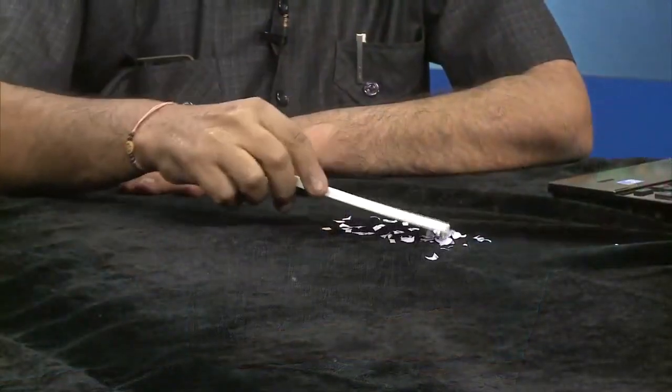Let us do this activity so you can see for yourself. I am rubbing the comb with my hair and I have bits of paper in front of me. You can see the paper bits are being attracted by the charged comb. So, this is charging by induction.